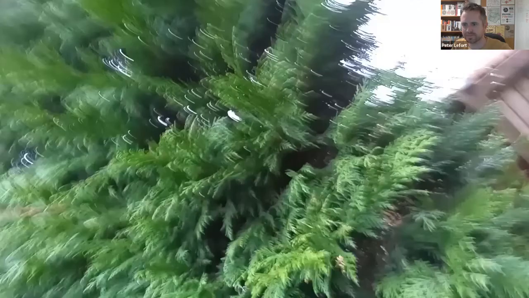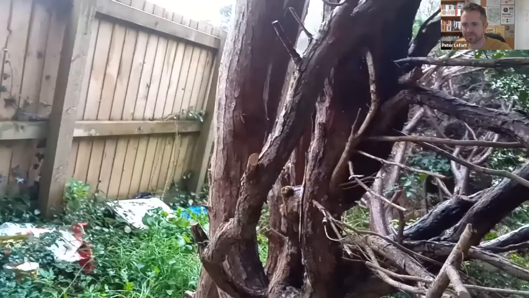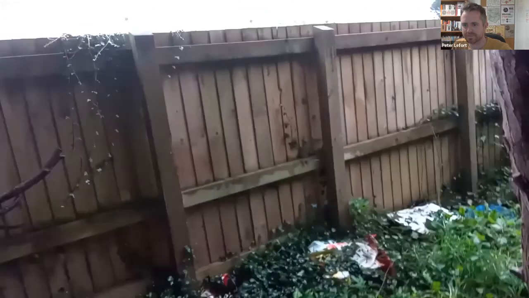Okay, so there's this bit at the end of the garden, and there's a gate, and it's not technically part of the garden, but there's this weird gate thing. If we go through it, okay, doesn't open. Oh dear.